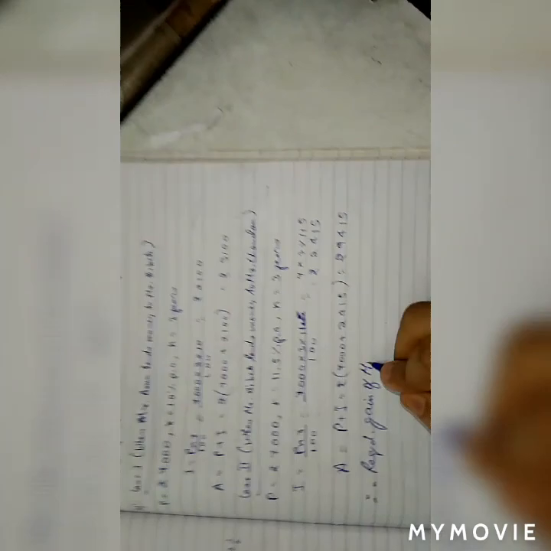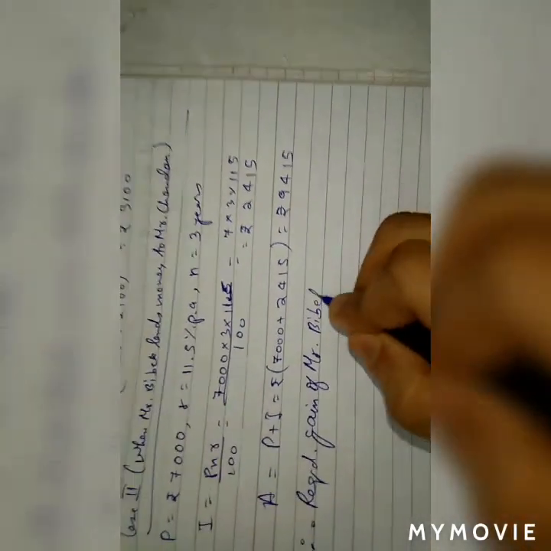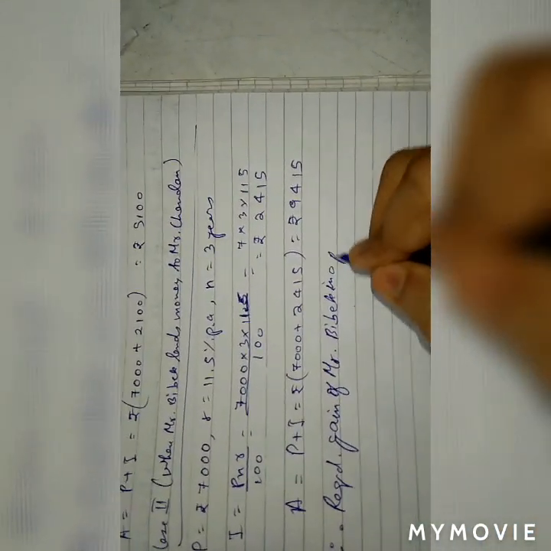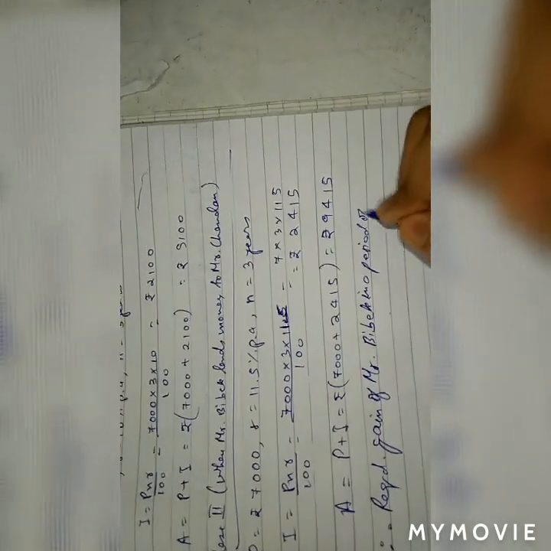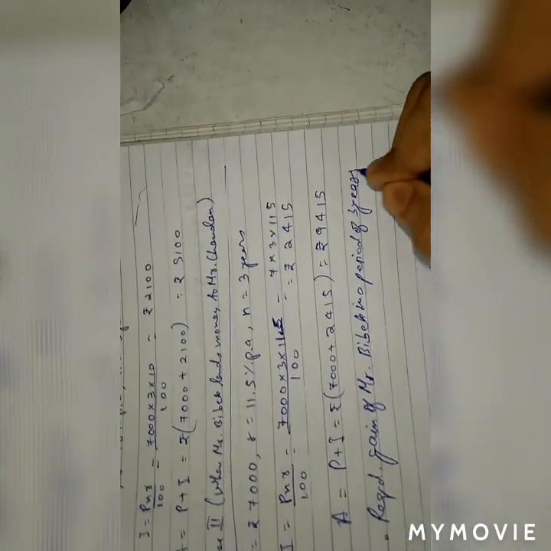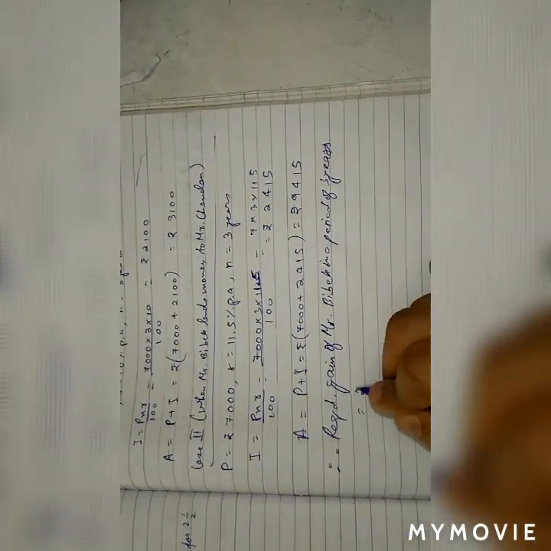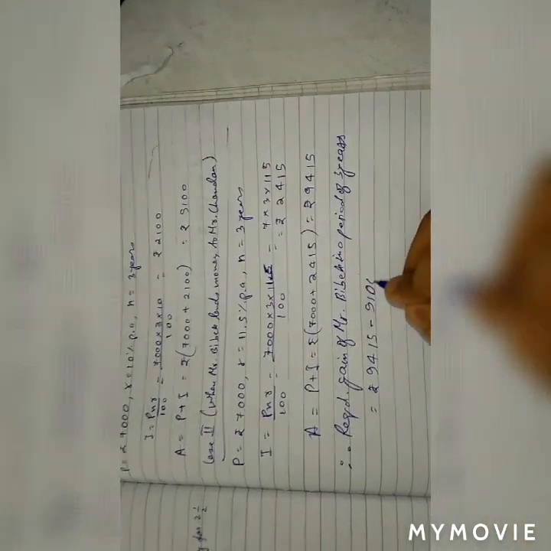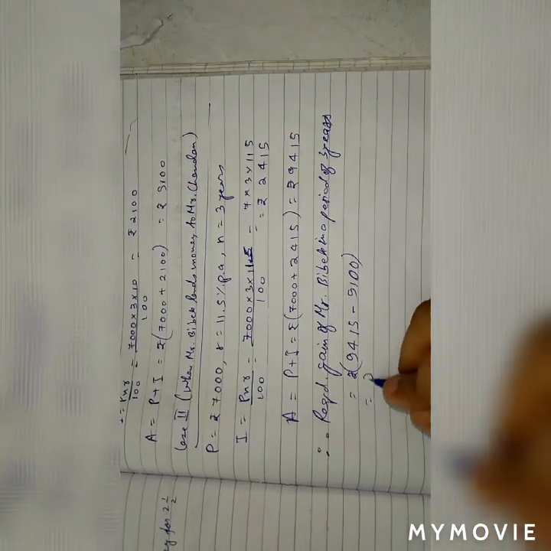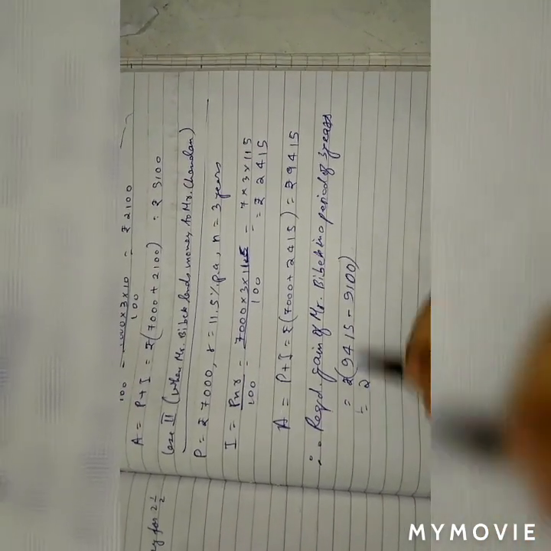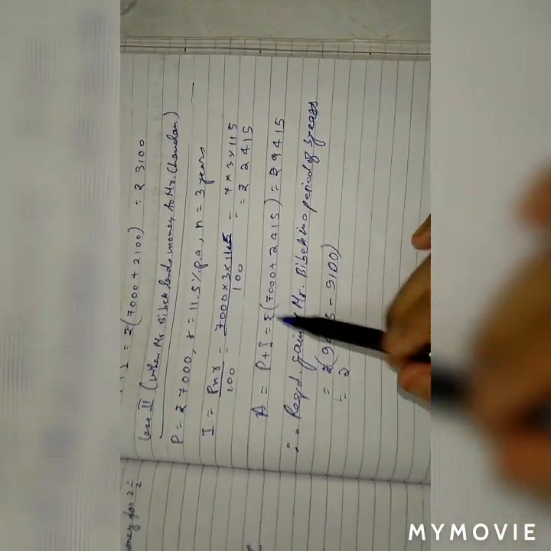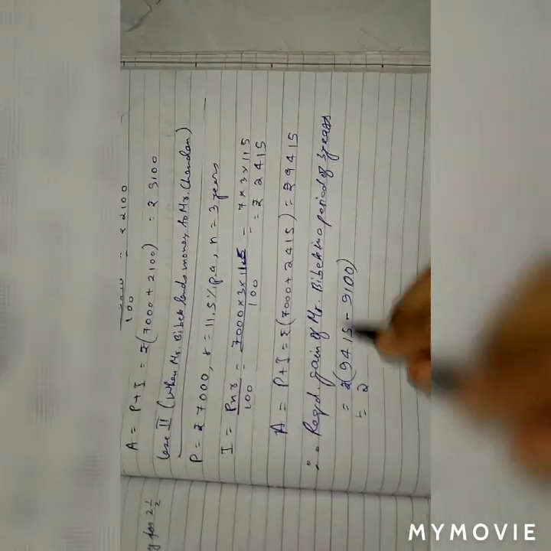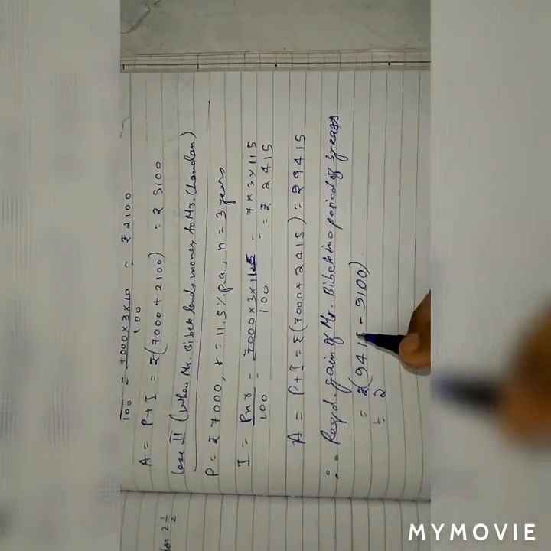Therefore, the required gain of Mr. Vivek in a period of 3 years equals rupees 9415 minus 9,100. Actually, we will find out the difference. Mr. Vivek is a broker type, you can say, a middleman.